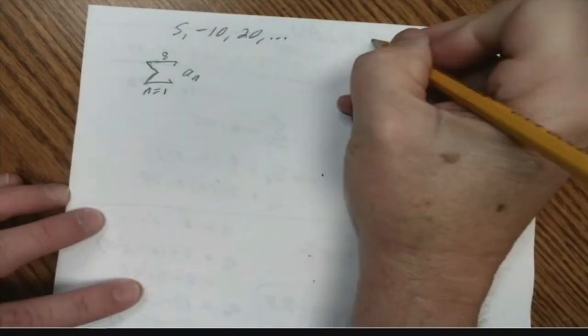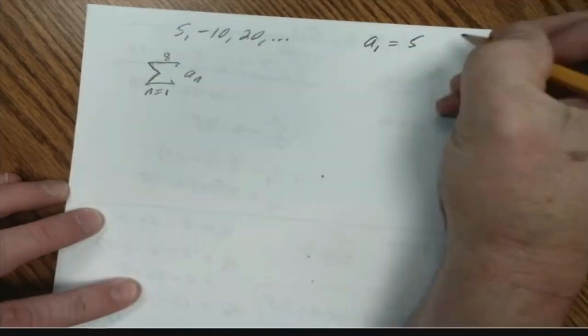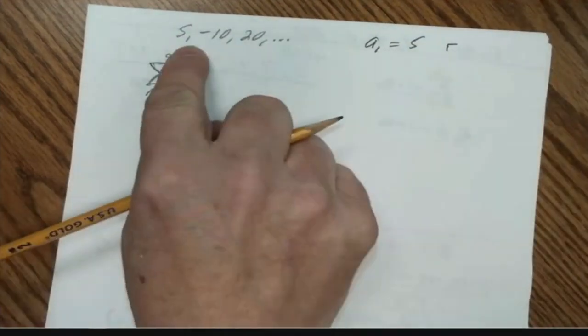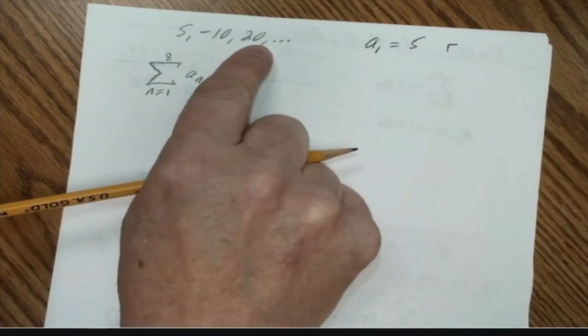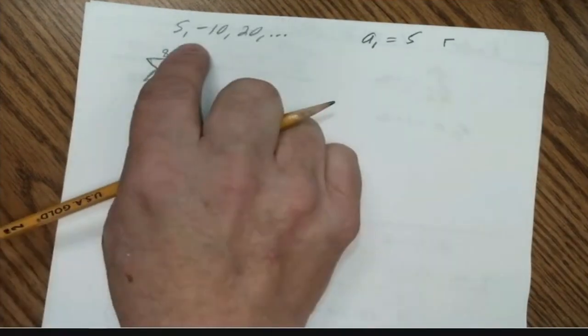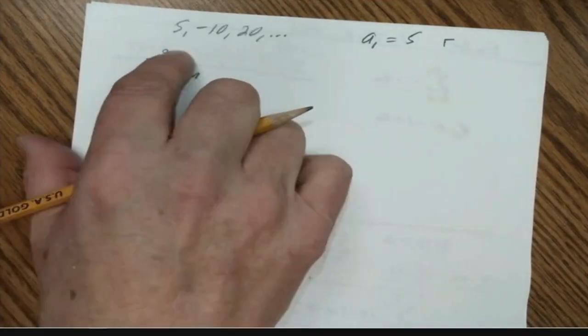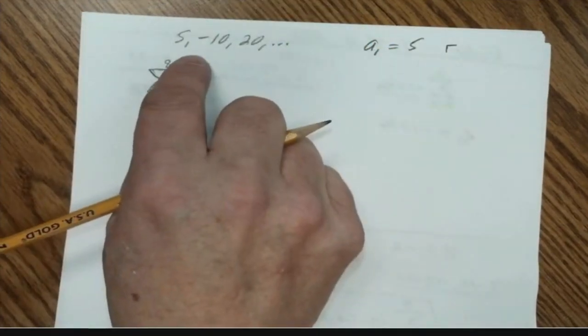So a sub 1, the first term, is 5. You see that right there? This is not arithmetic because it subtracts 15 and then it adds 30. So obviously, we're not arithmetic. So it's got to be geometric, right? Since we know we're trying to solve a geometric sequence, this is a geometric sequence.